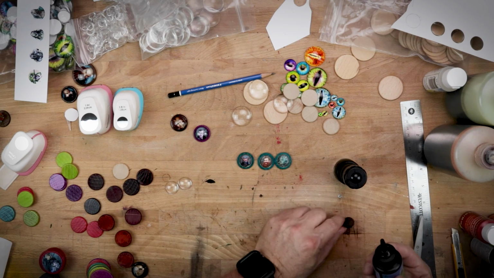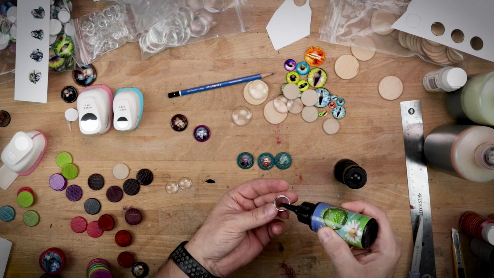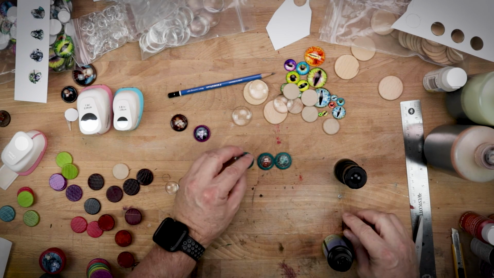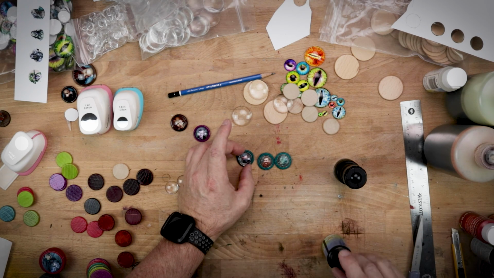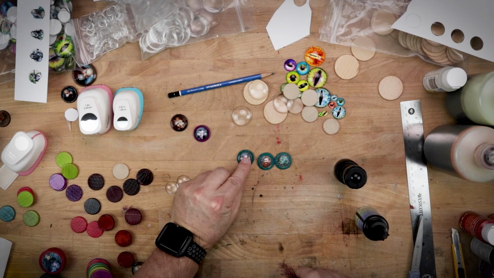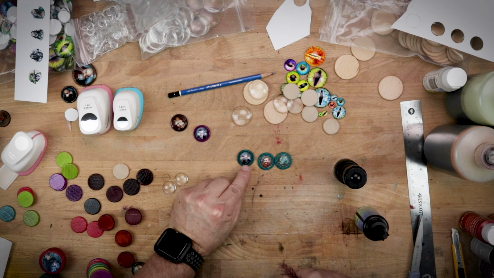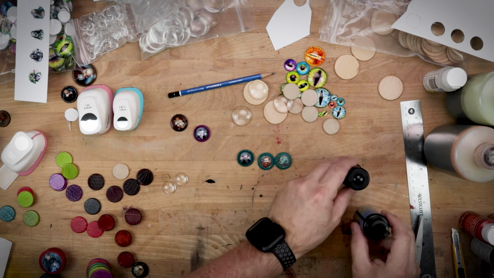Going to do that one more time. Just going to put the tiniest little drop. It doesn't take much. This is just a really thin film that will spread out on the piece. Just want to kind of push it down so that it goes out to the edge. You don't want to use too much because then it's going to sort of ooze out all over the edge of the piece.